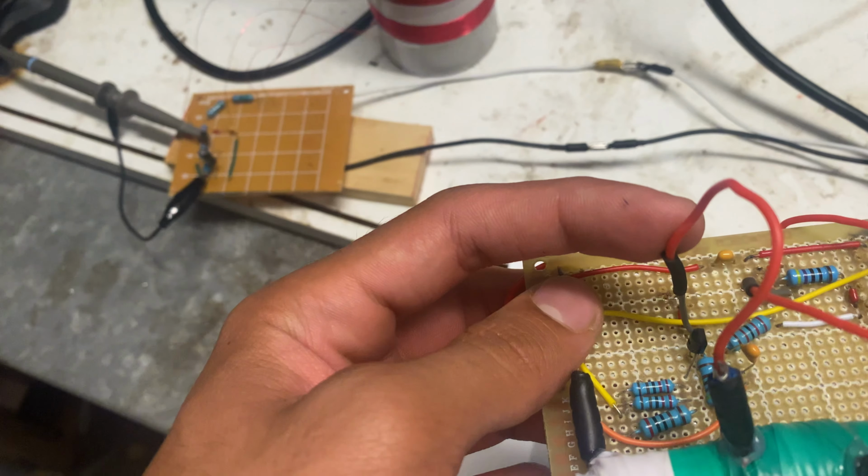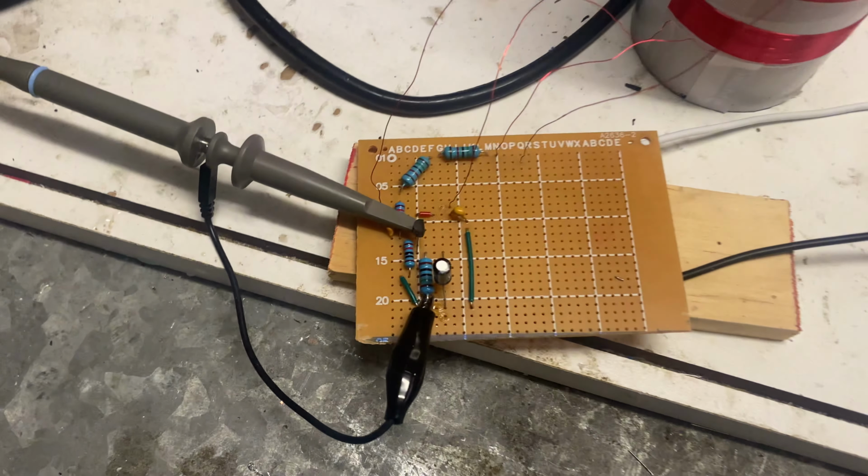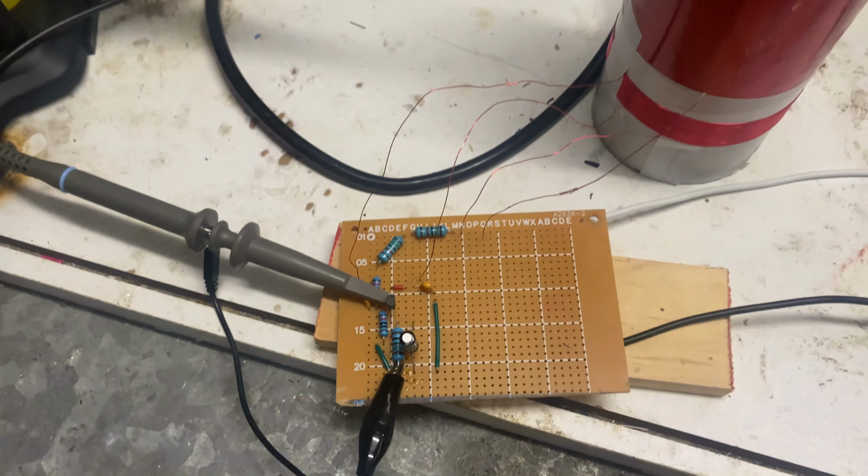So I then decided, as you can see in the background, to build a lower frequency oscillator, and I made the coil a lot bigger, as you can see.